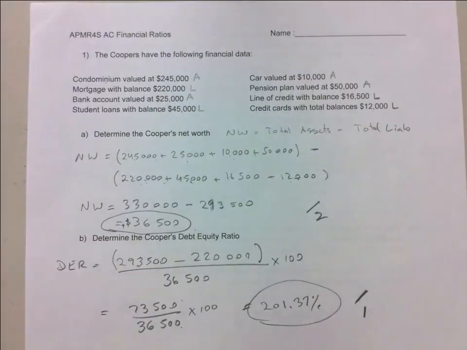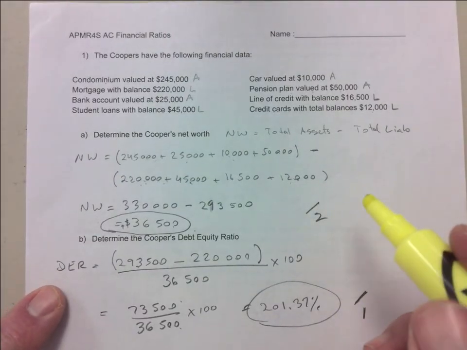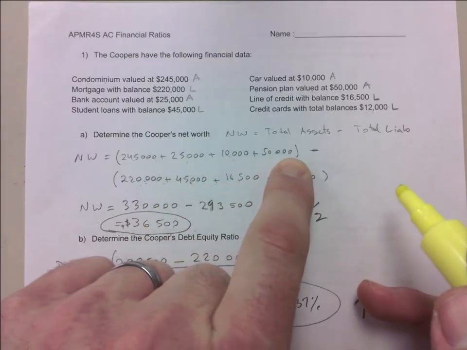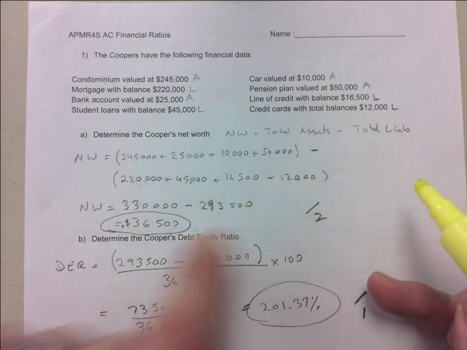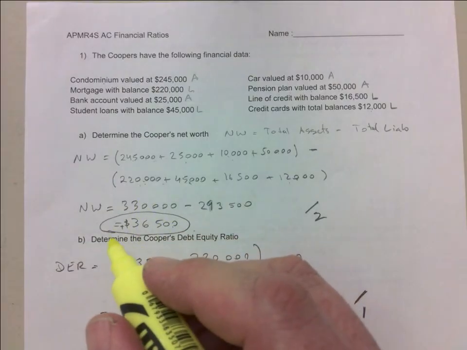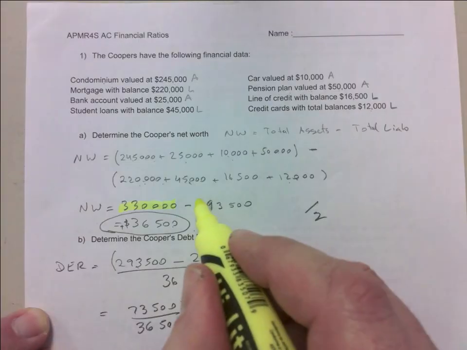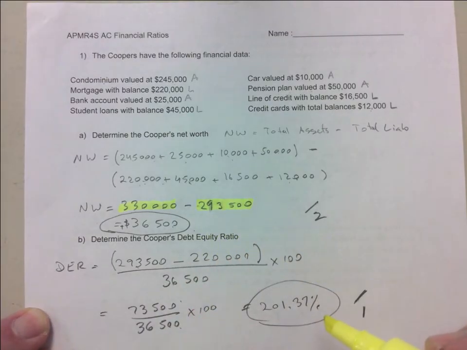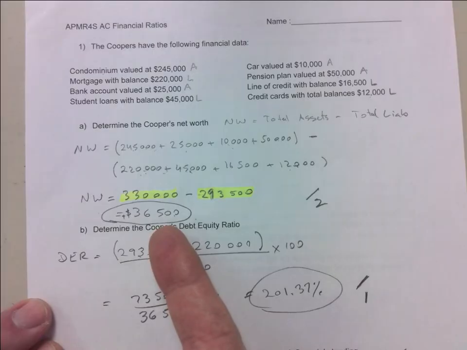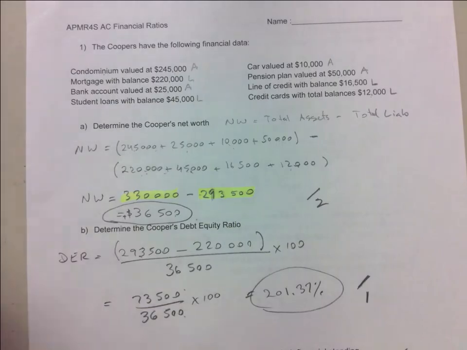Let's do it again. So I go all my assets minus all of my liabilities. It's 330, right? That's what you were saying? Yeah. So half a mark for that, half a mark for your liabilities, right? And then your net worth should be 36,500. Is that good?